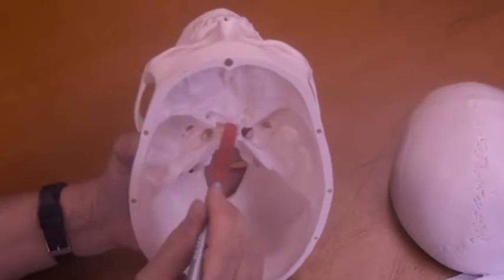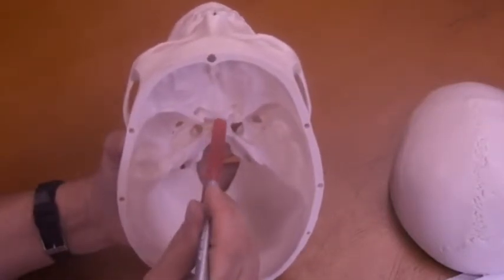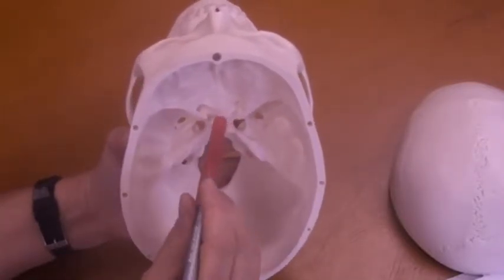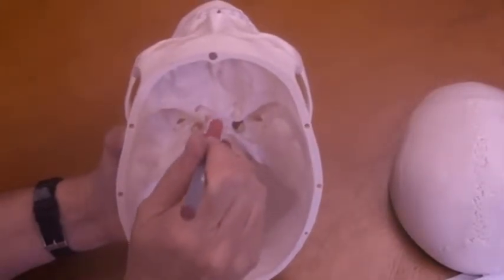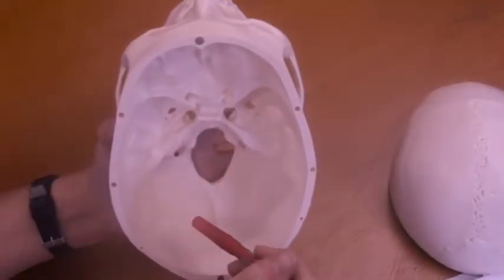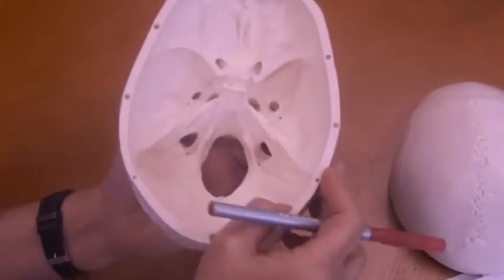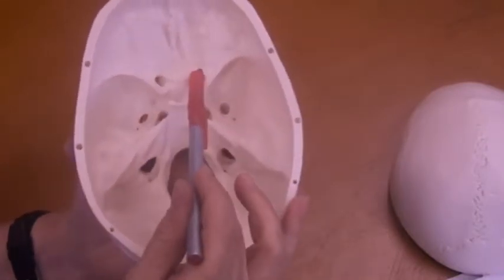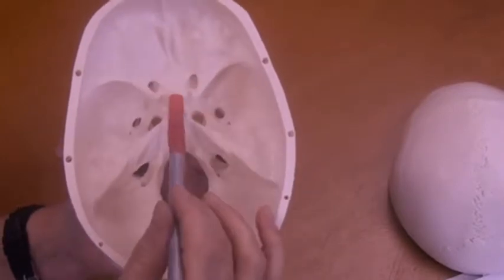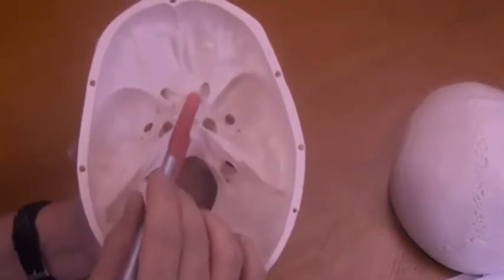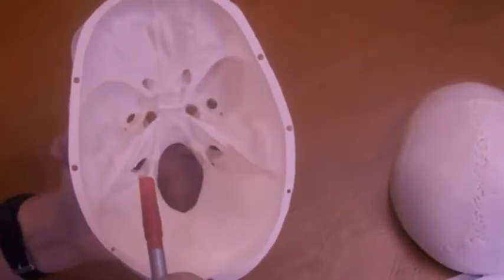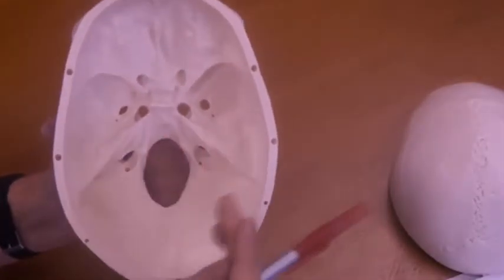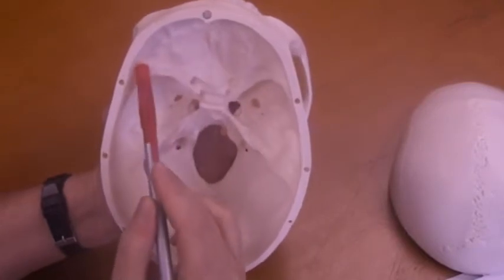A couple landmarks here. You see this indented area right in the center. This is called the sella turcica, and that means Turkish saddle. This is the area the pituitary gland is located and sits perfectly right in that sella turcica. If you look a little anterior and lateral from the sella turcica, you can identify the optic canals or optic foramina, and your optic nerve travels through these holes from the eye and the orbit, traveling back to the brain.